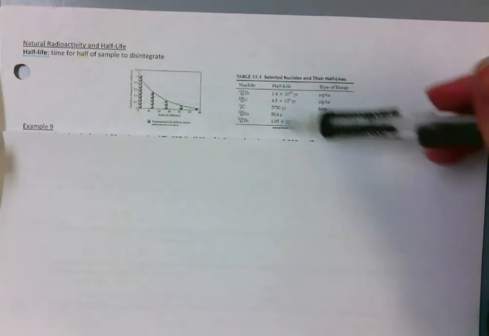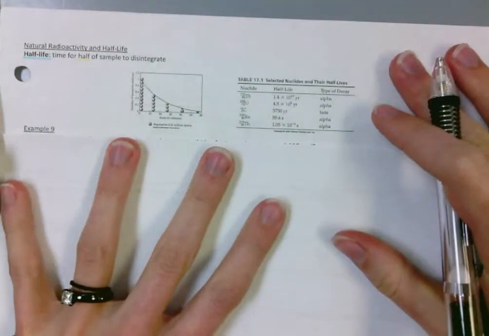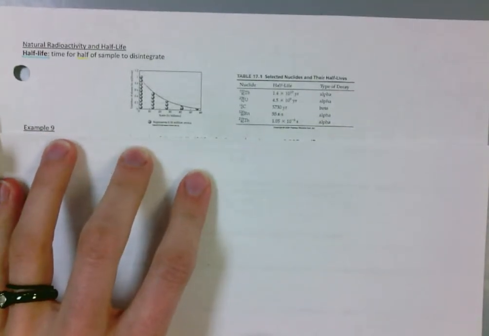So as you can tell, we have a wide range of half-lives that we see with our elements. An interesting one is bismuth. Bismuth's half-life is longer than the age of the universe. So it is a very stable element and has very stable nuclei.